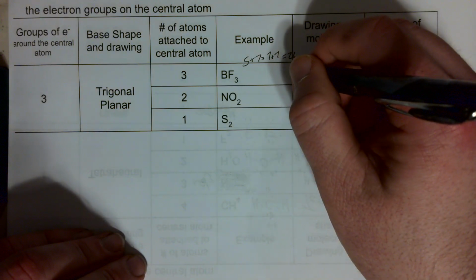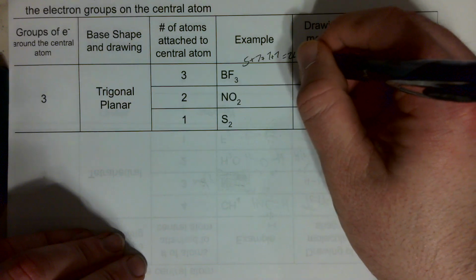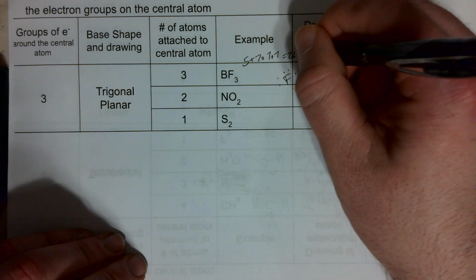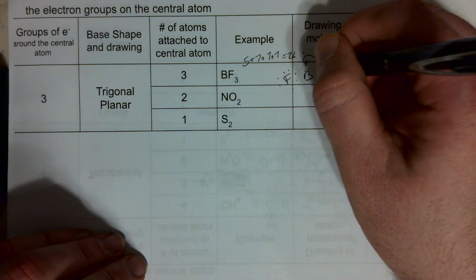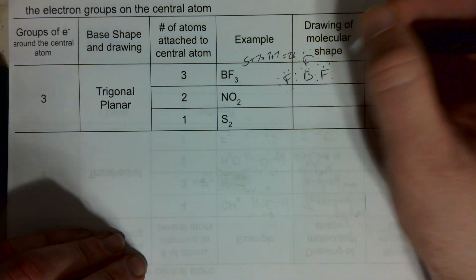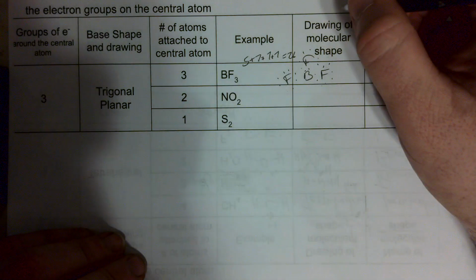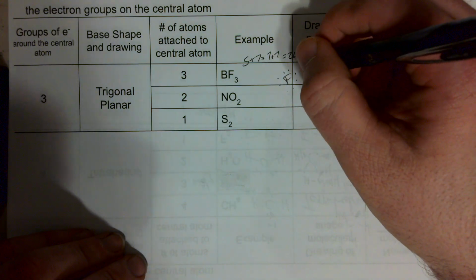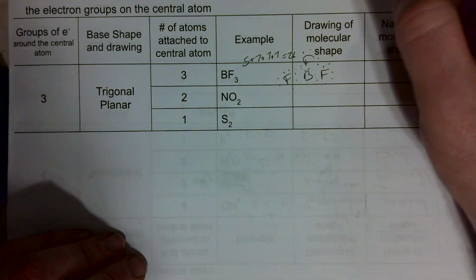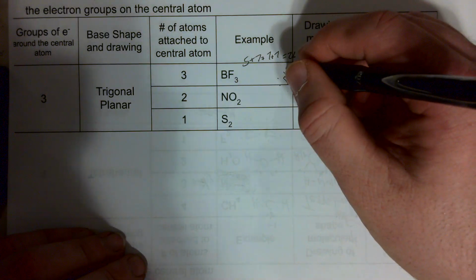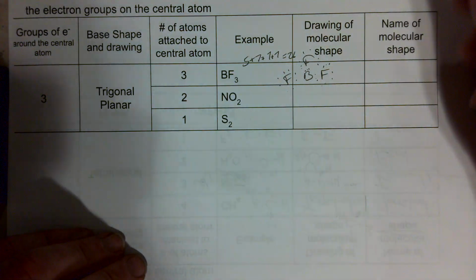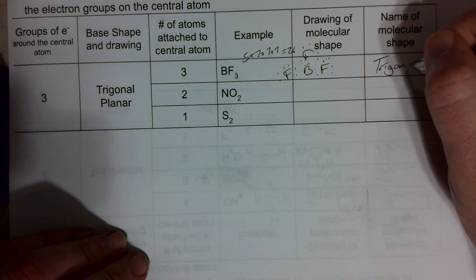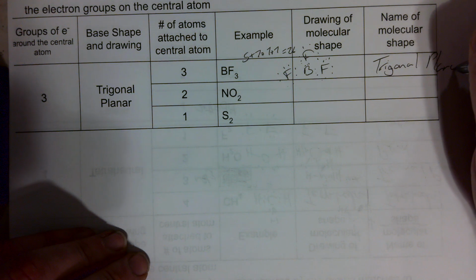So if we're drawing out our shape, that's B, F, F, F, and we count out the dots, 2, 4, 6, 8. Okay. We'll check our math real fast. So, that shape is going to be our trigonal planar. That one hasn't changed, right? That's the same.